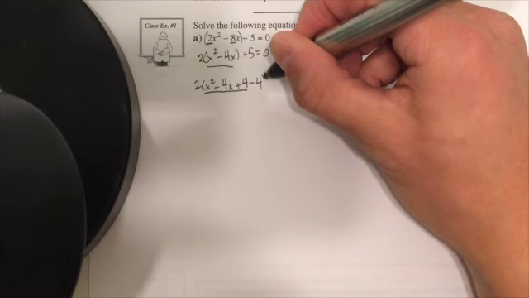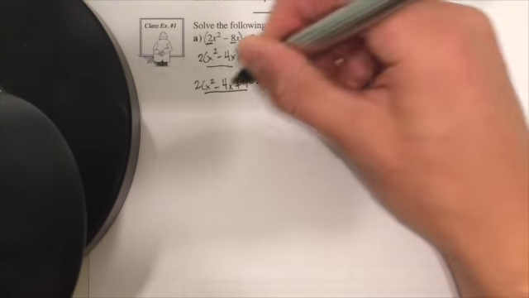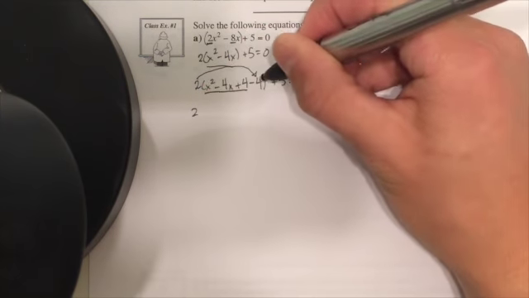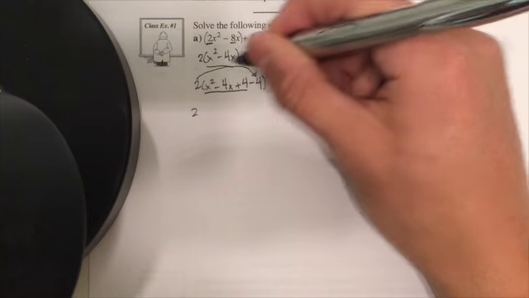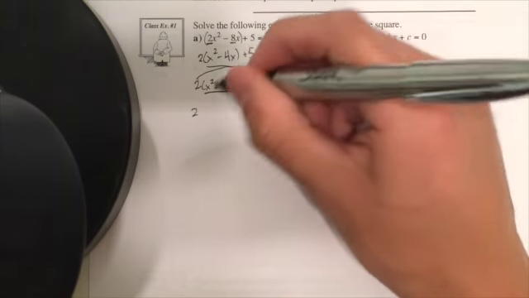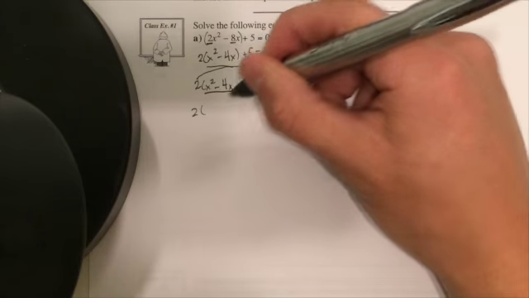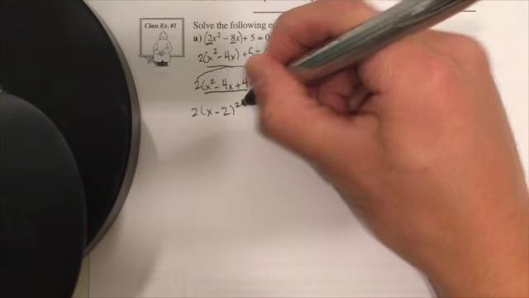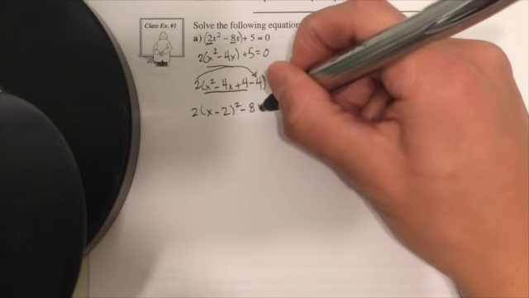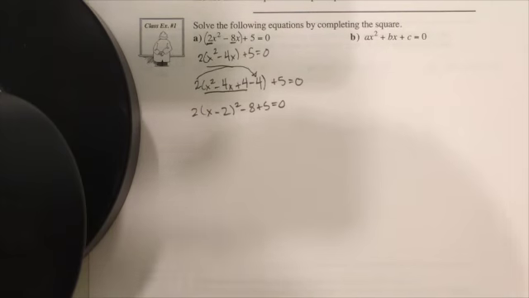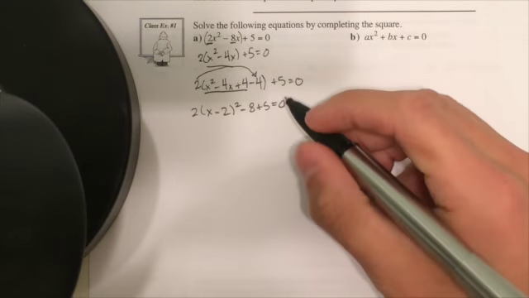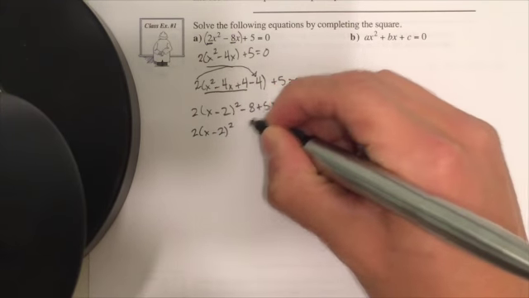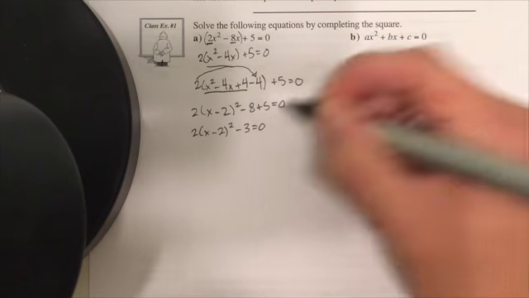And then what we want to do is we want to multiply this outside term here. Okay, and so when we do that, we're going to be left with a negative 8 because it's 2 times negative 4. And when we do that, we also want to create our perfect square on the inside here, which is going to be x minus 2 squared minus 8 plus 5, and that is equal to 0. Okay, now from here we can simplify and we'll be left with 2 times x minus 2 squared. Negative 8 plus 5 is going to be negative 3, and that is equal to 0.